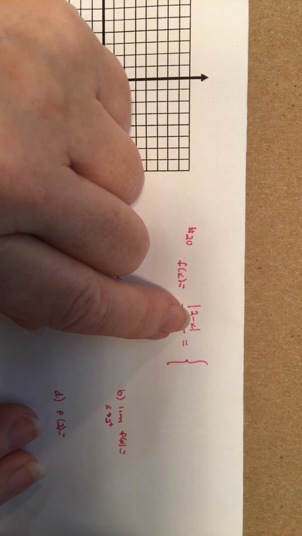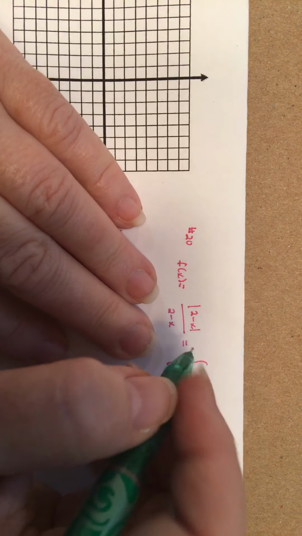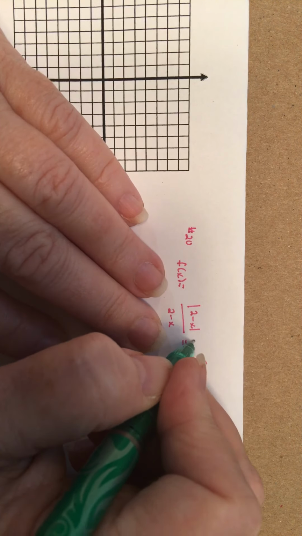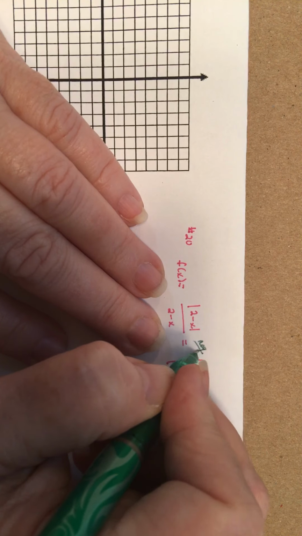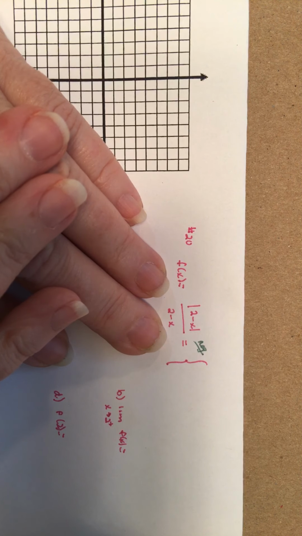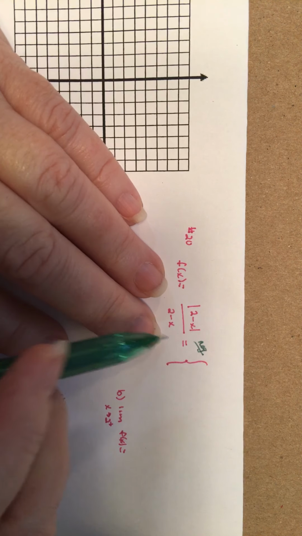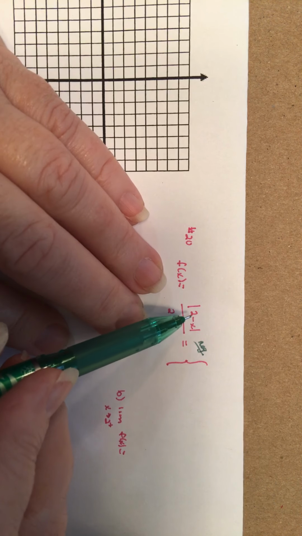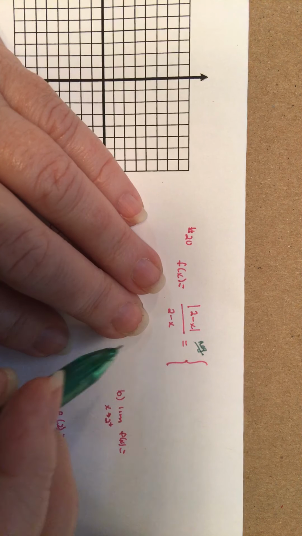Now in the middle, we give you another one of those absolute values, but notice it's now got a negative x in it. So let's see what happens. What makes the inside negative? Well, what makes the inside negative is actually going to be a number bigger than 2, like 3, 4, 5.